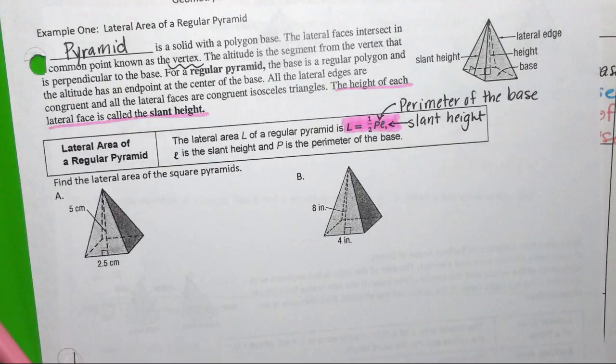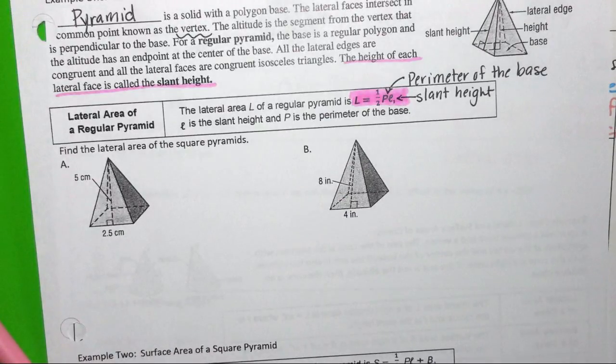And if I were to get out my pyramid, which I should have done earlier, let me get it out now. I don't know what it is in my pyramid. No, it's not in there. Oh. You know what? I have a shape that kind of looks like a pyramid, and it'll do.